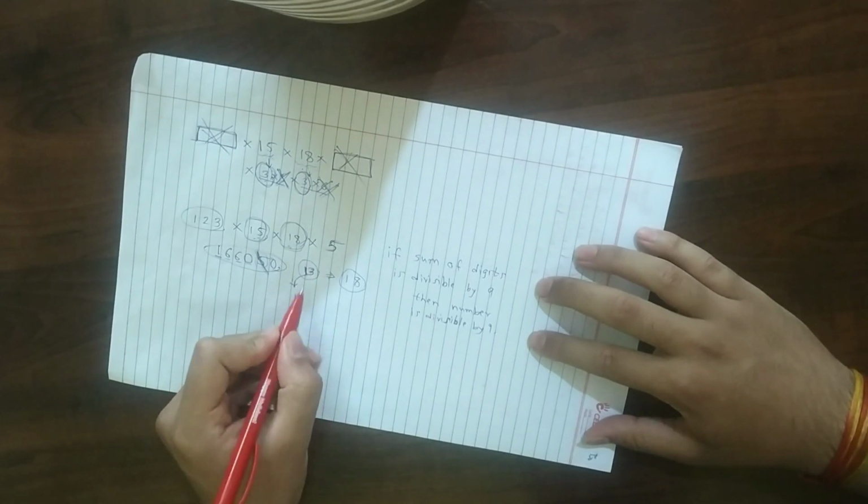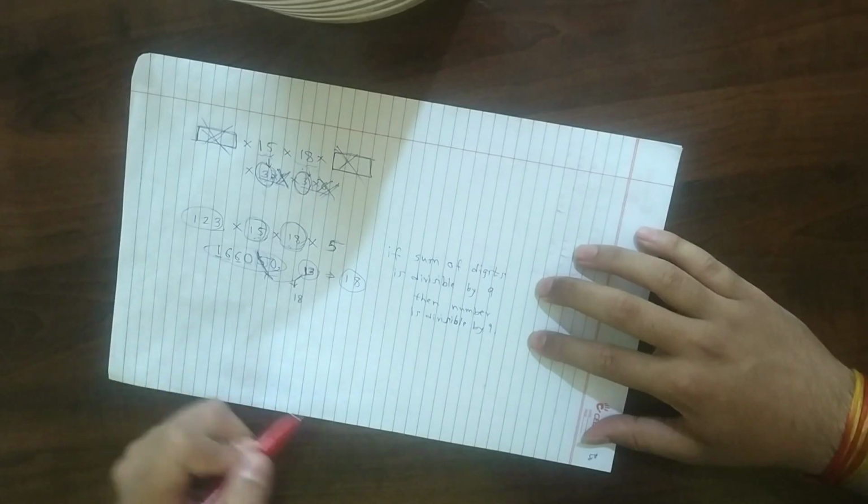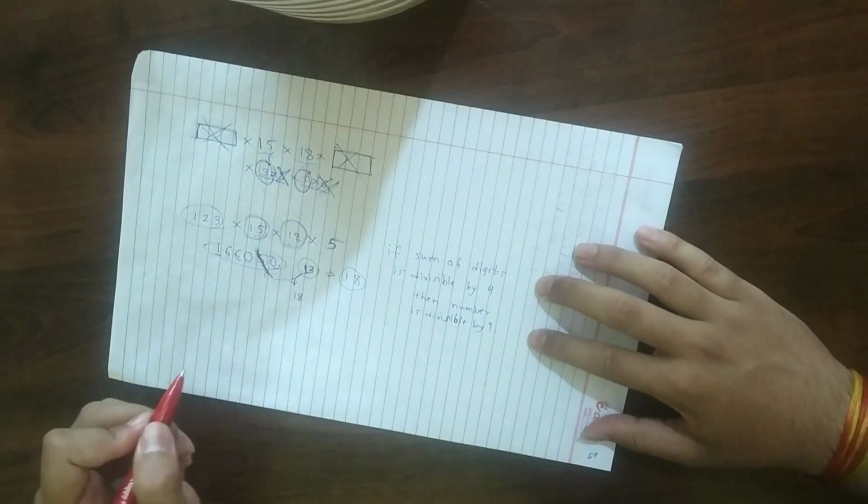Then we will subtract this number, 18 minus 13. So the answer will be 5. So we can tell the other person that you have cancelled 5.